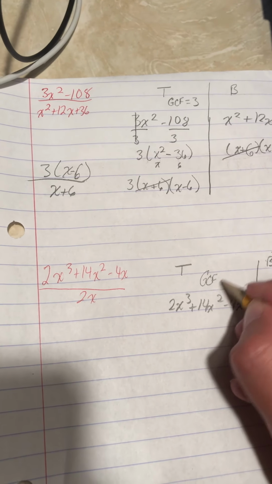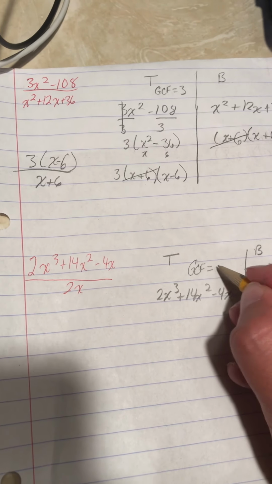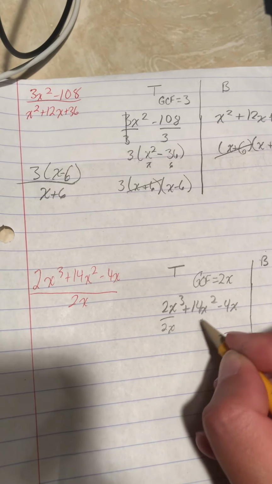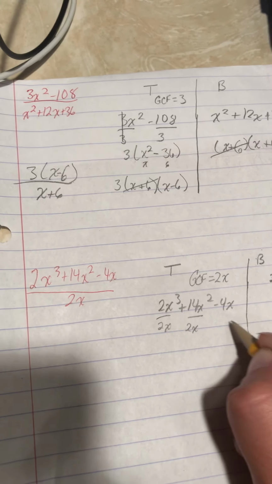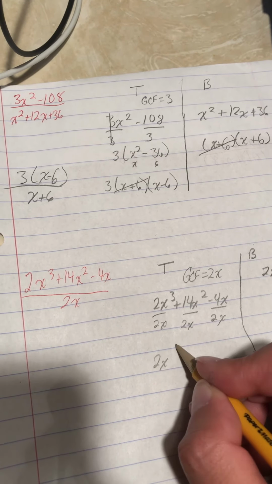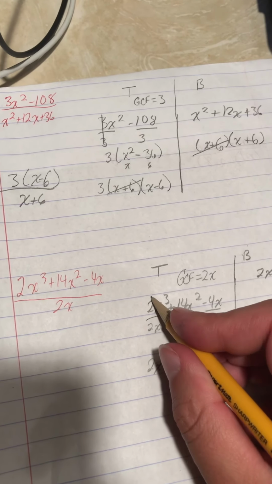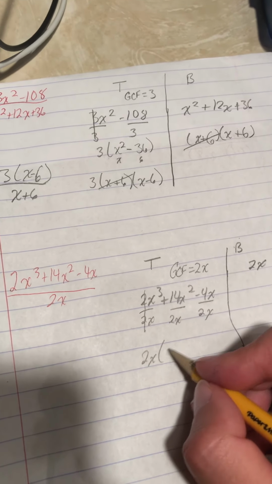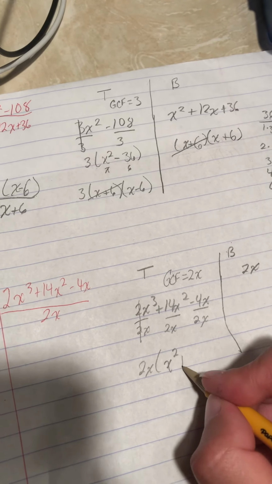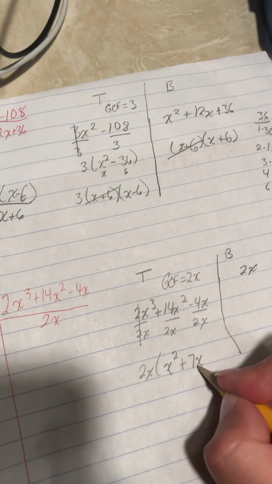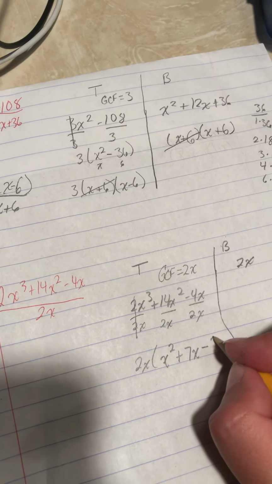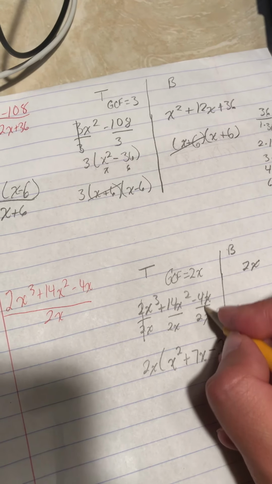In a trinomial, you always take the coefficient as your GCF for what we're doing. 2 over 2, they cancel. x3 over x is x2. 14 divided by 2 is 7. Minus 4 divided by 2 is 2. And your x's cancel.